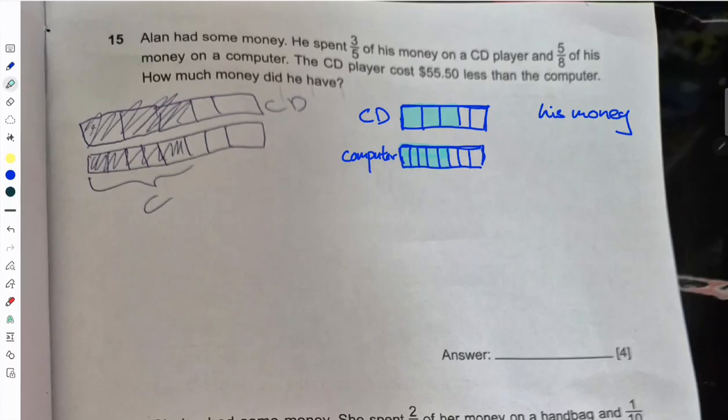Okay, so maybe this one is not so accurate. It looks like a bit more. Let me redraw this so that it looks like the computer is more. Okay, let me redraw this.